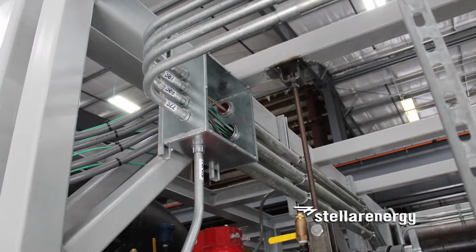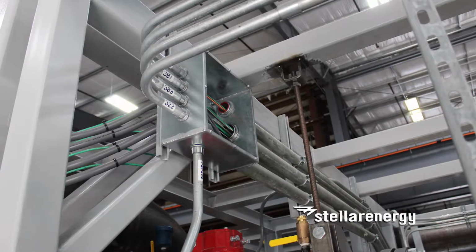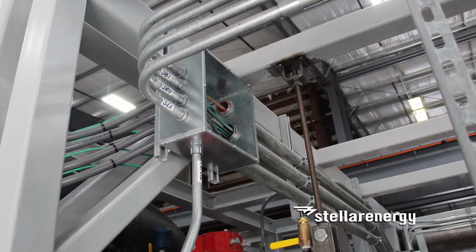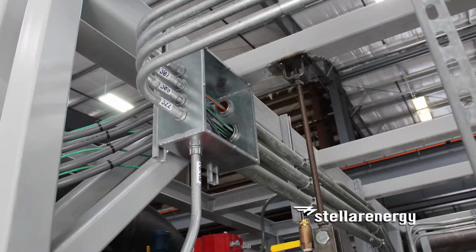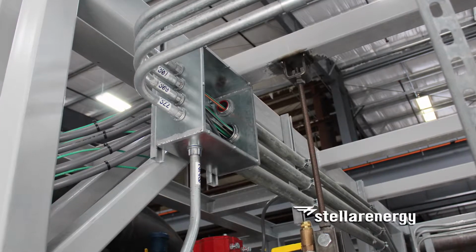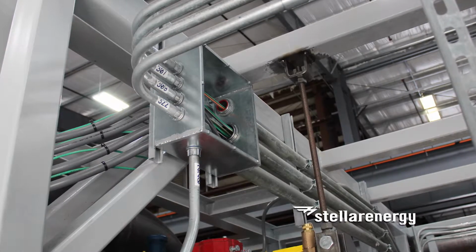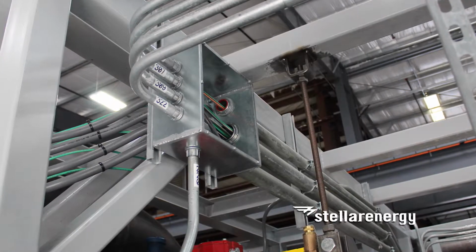If junction boxes are utilized, Stellar Energy Engineering will provide additional details and information regarding the cabling that is being routed through these areas, and all of the components and materials will be properly labeled for identification purposes.